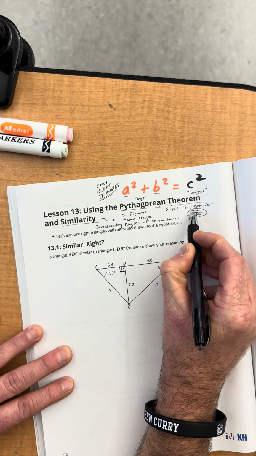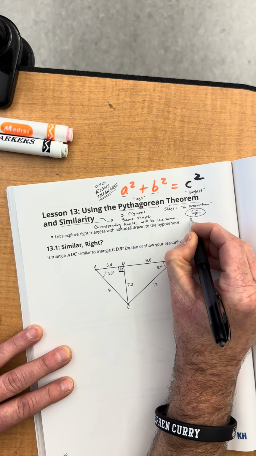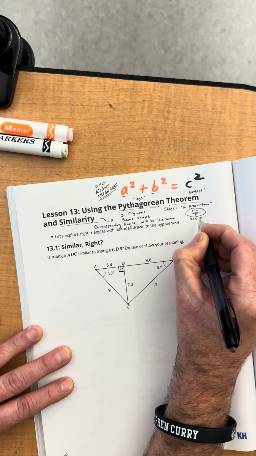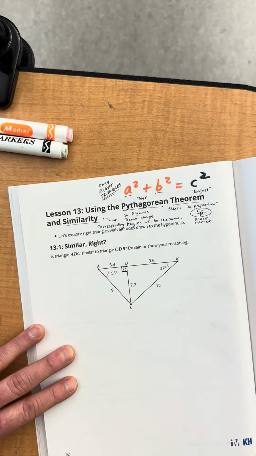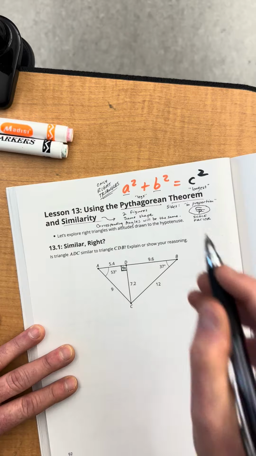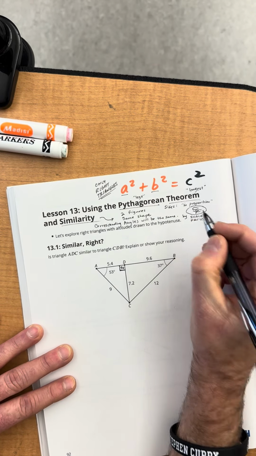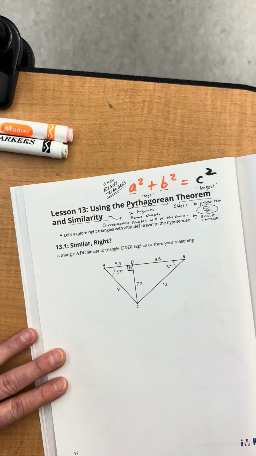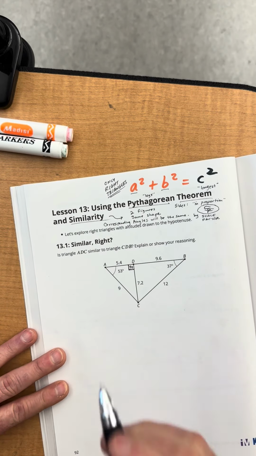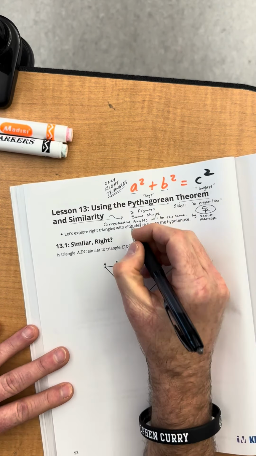They're in proportion by this thing called a scale factor. So sides are in proportion by the scale factor. Okay, that's similarity.